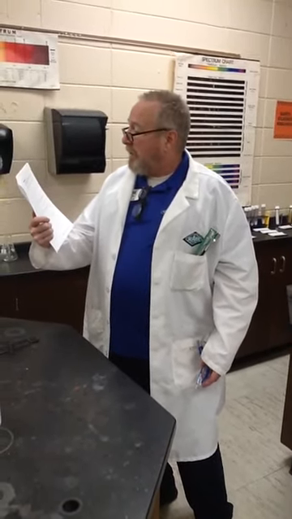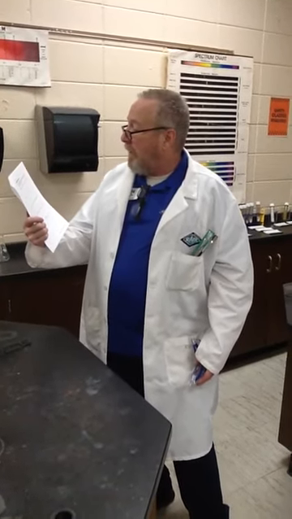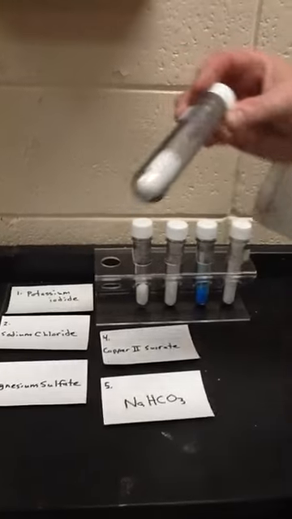It says, observe the solid compounds below, write the color and any other descriptive information. If the name is given, write the formula. And if the formula is given, write the name and record your results in this table. So let's come over here and start. I have some compounds set up, and in some cases I have the name, and in some cases I have the formula. So number 1 is potassium iodide.